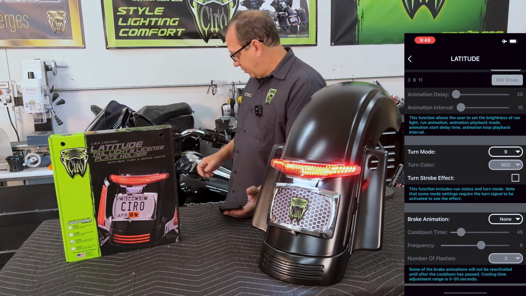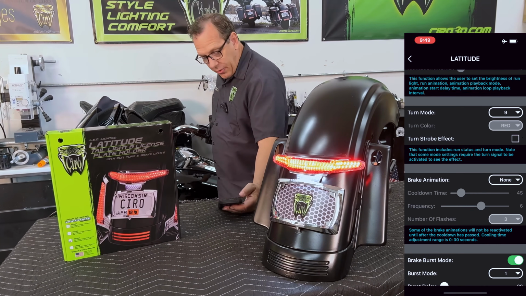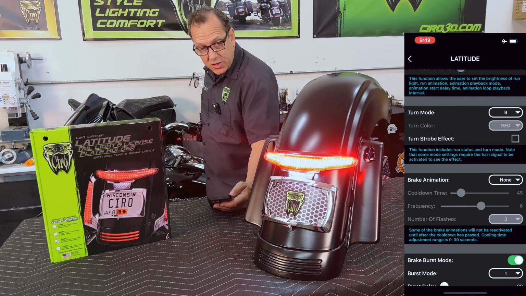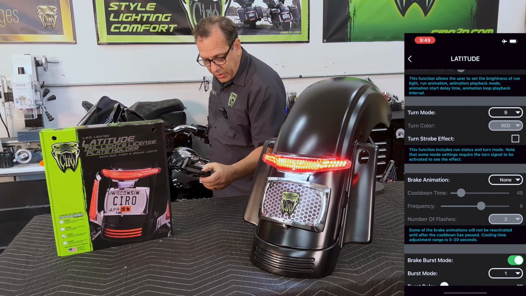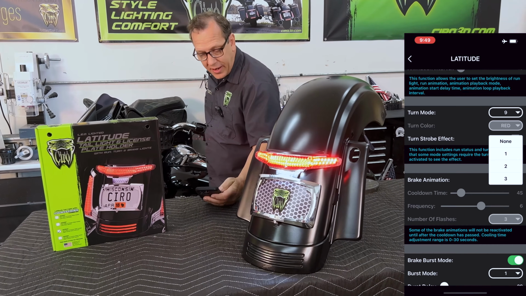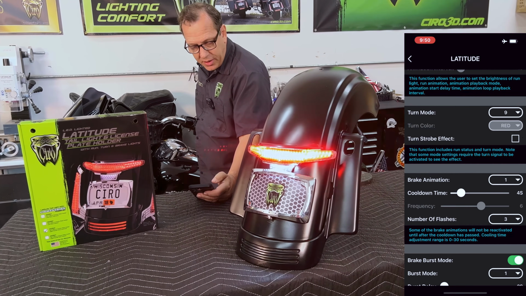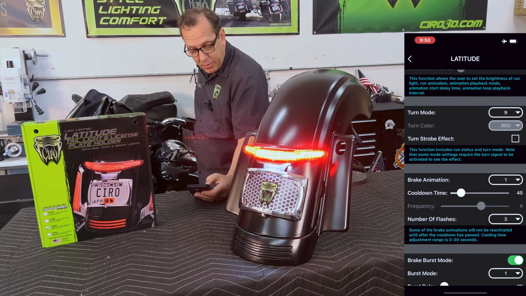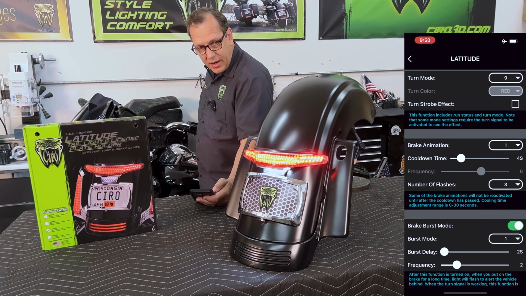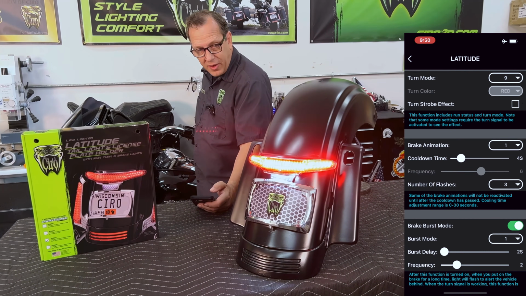Next, we have brake animation. So I'm going to kill the turn right here. Right now, the brake animation has none, so it's just a standard brake light. You squeeze it, the brake light goes on. One of the things we've developed with this is a brake flash mode. So now when you squeeze the brake, as I've put it in brake animation, it flashes. Also, what you're seeing is the burst mode. What you see here now is 3 flashes, and you can adjust that from 1 to 5 flashes.